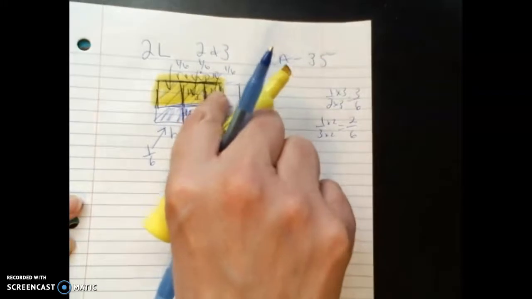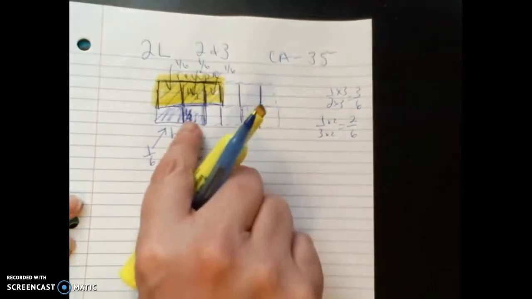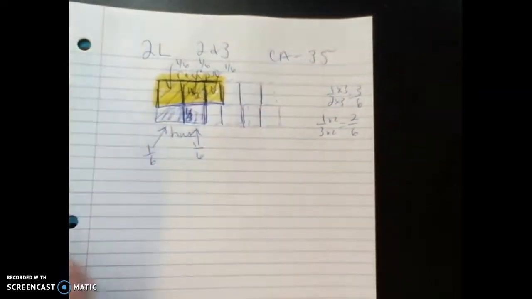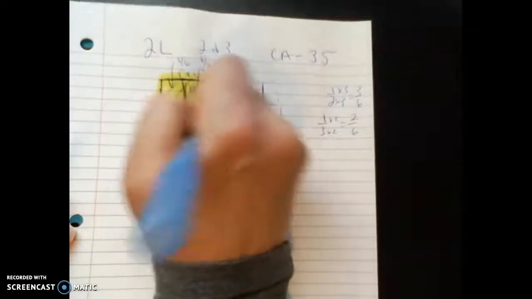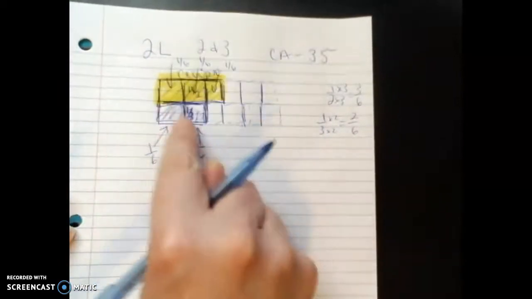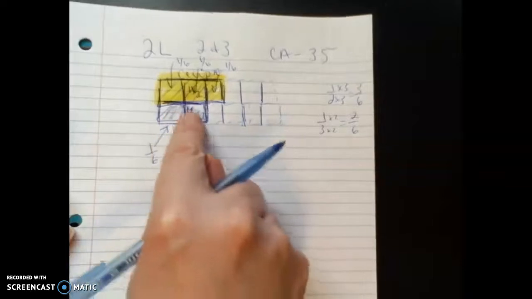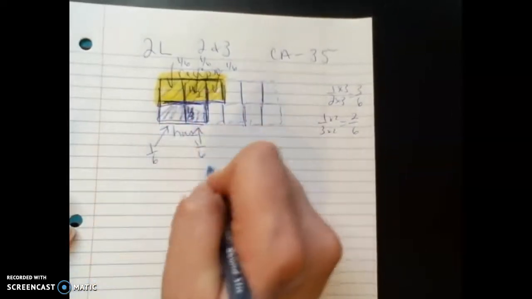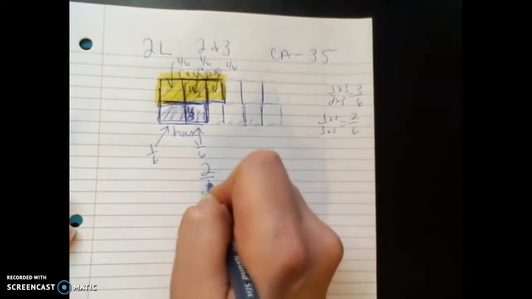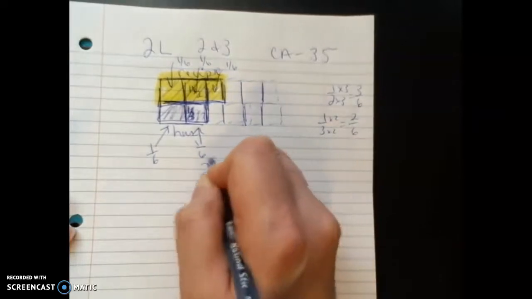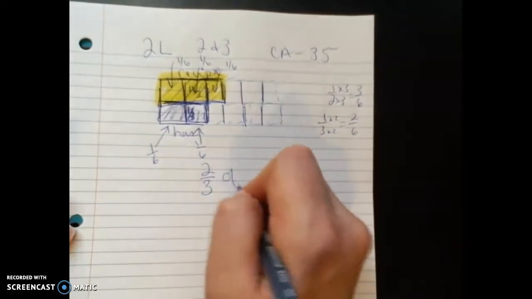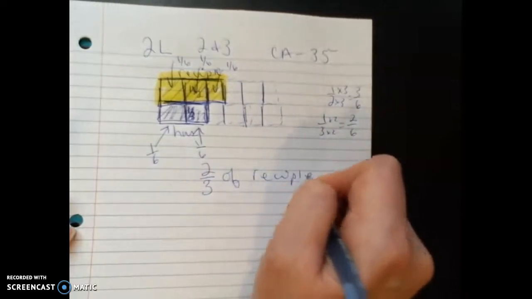So if this is my whole, now what fraction do I have of this whole, right? And if you look, I have this much of what I need. And so I have 2 pieces out of the 3 needed. So I have 2/3 of a recipe. I can make 2/3 of the recipe.